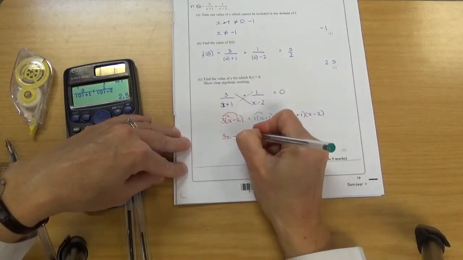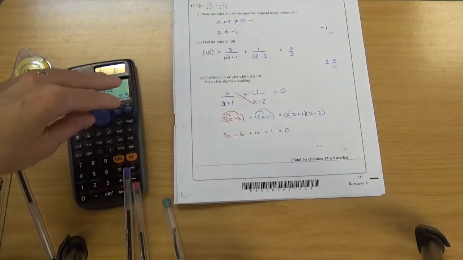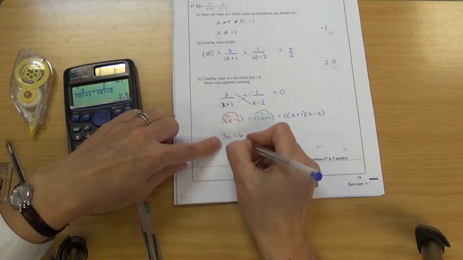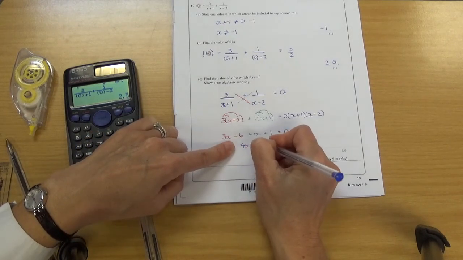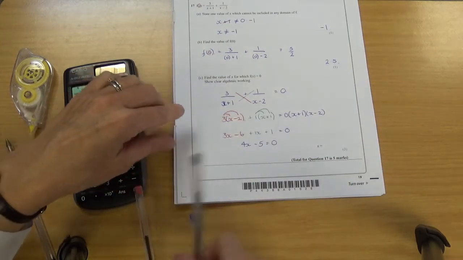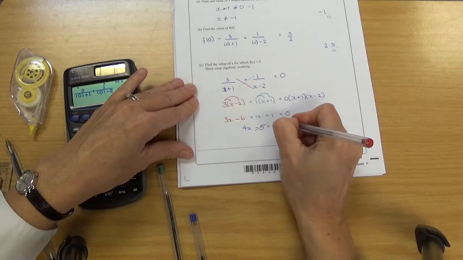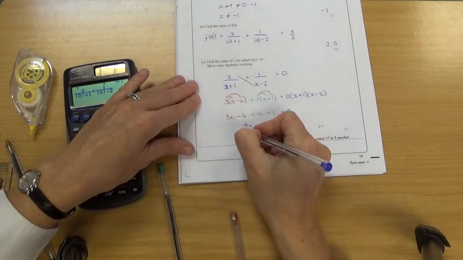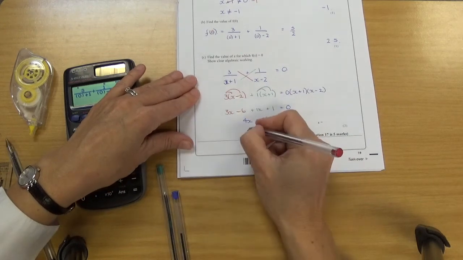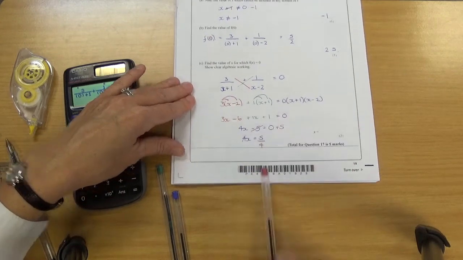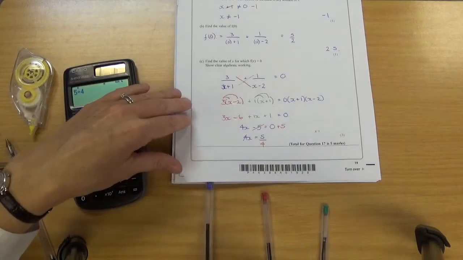1 times x is 1x. 1 times 1 is 1. So 3x plus 1x is 4x. Negative 6 add 1 is negative 5. Opposite of subtract 5 is add 5. Opposite of multiply by 4 is divide by 4. 1.25.